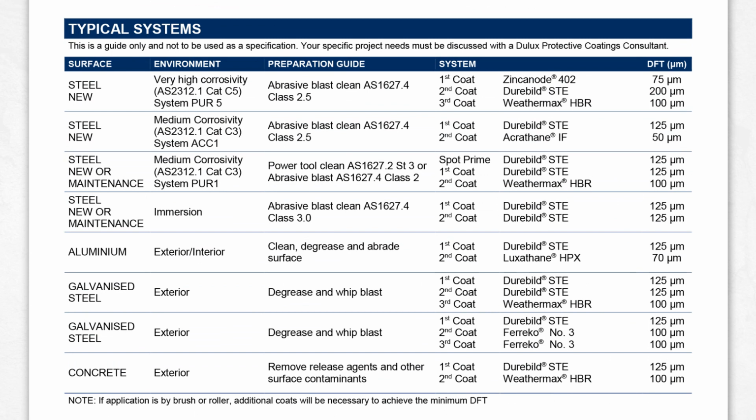A useful section of the datasheet is the typical systems section. This section explains services that the paint system can be used for. These include corrosivity ratings, preparation guide, as well as first coat, second coat, and third coat recommendations, with subsequent dry film thicknesses for each coat. The typical systems section is a guide only and not to be used as a specification. Your specific product needs should be discussed with the Dulux Protective Coatings consultant.